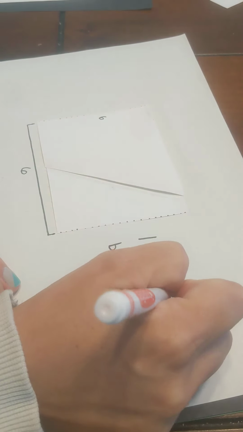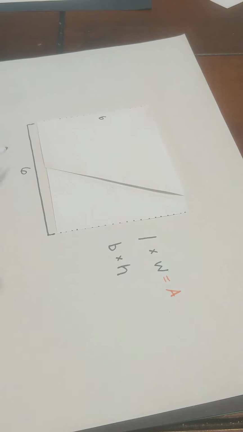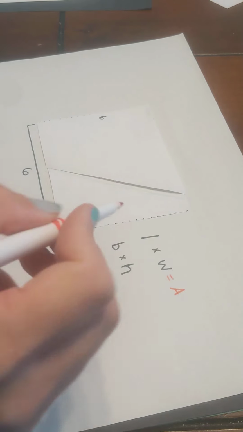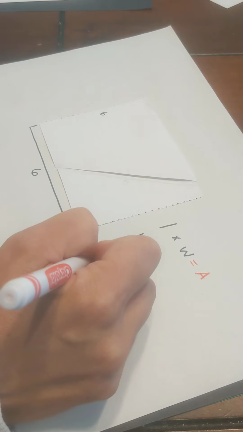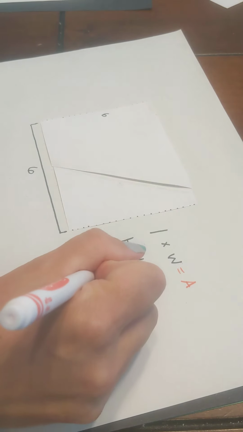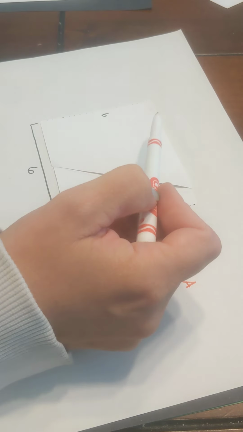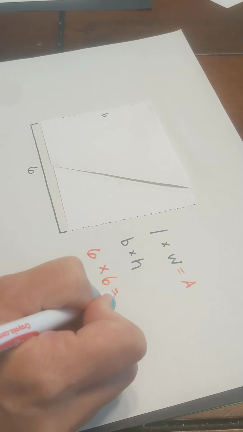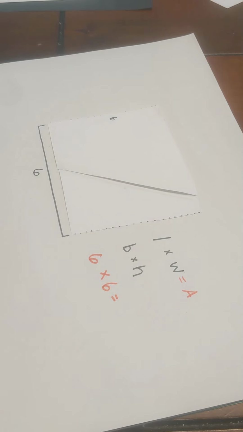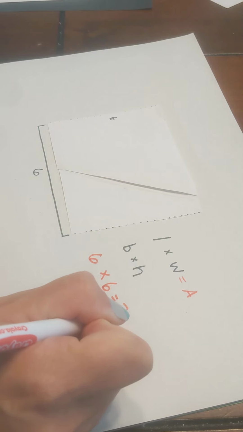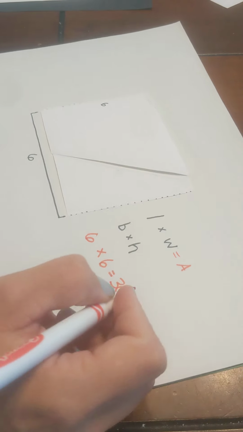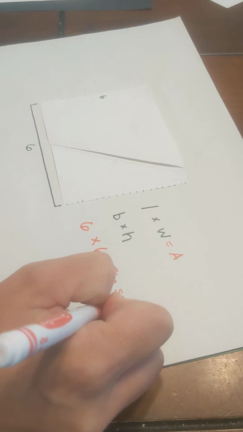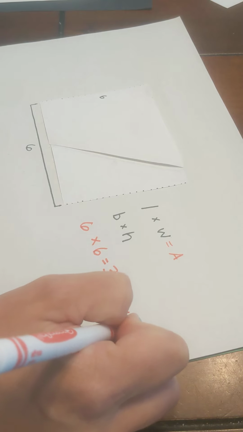Okay? So area. Our length here, we're going to take from the bottom. That's our base. It's 6. So we're going to put that in, 6. And then we're going to multiply that by its width or its height, which is on the side right over here, which is also 6. And then we're going to think to ourselves, what is 6 times 6? And that's going to be 36. So we know that our area is going to be 36 square units.